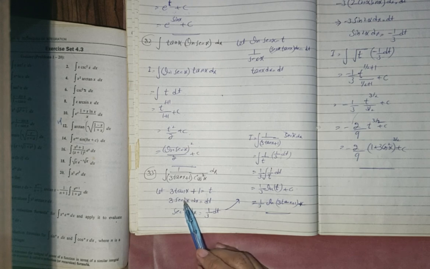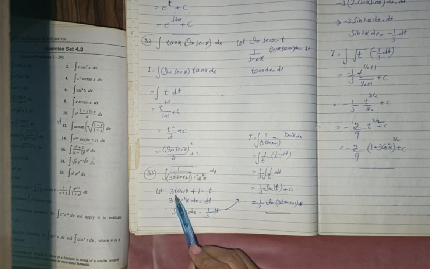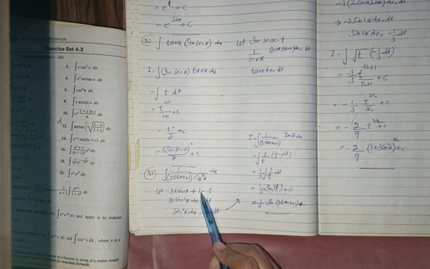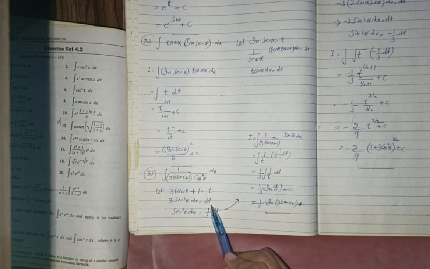Let's start our question by differentiating. So differentiating both sides of this part, which is equal to 3, the derivative of tan x is equal to secant square x, and the derivative of 1 is equal to 0. So we are left with only 3 secant square x dx is equal to dt.